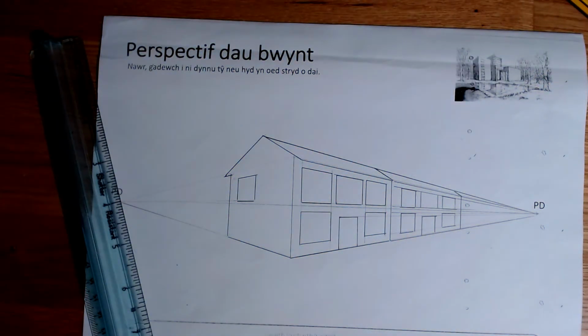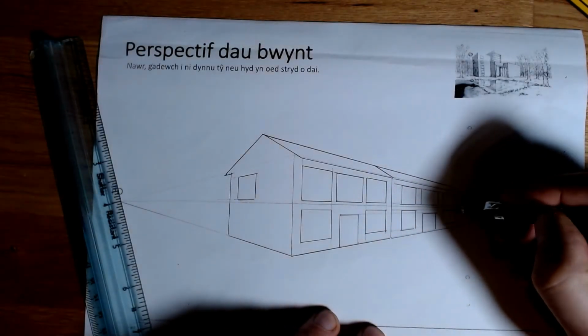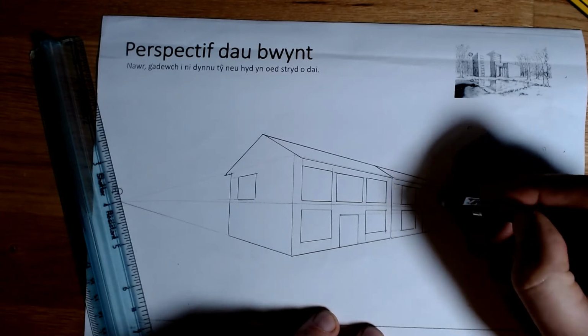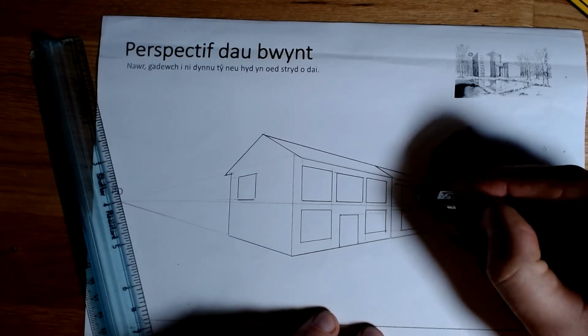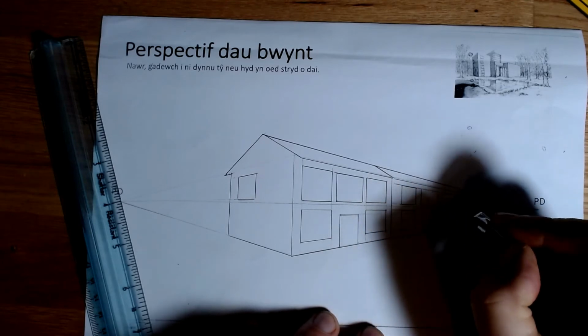Something like that. And then if you want to, you can take away some of these construction lines just so we can see the detail more clearly. You could always carry on and add extra houses along the line if you wanted to as well.